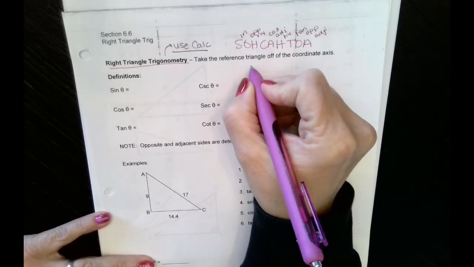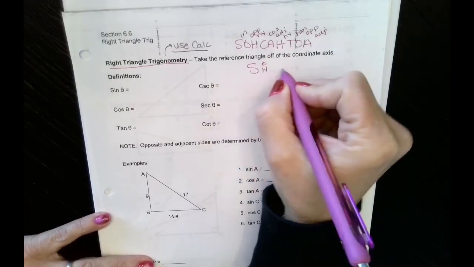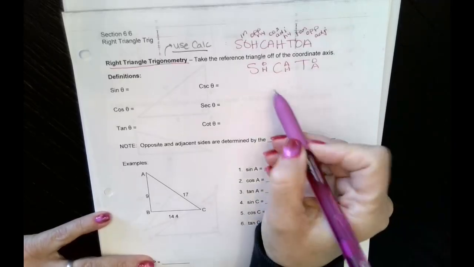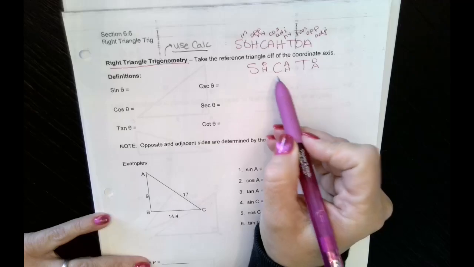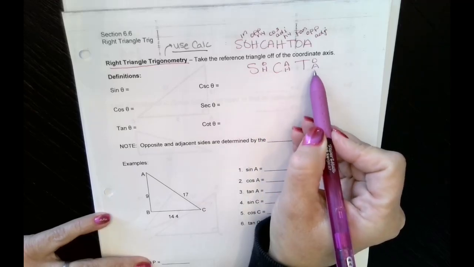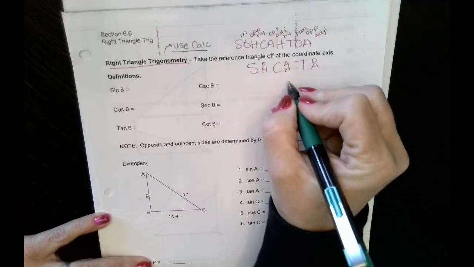You'll see I tend to write it this way. So this is SOH, and then CAH, and then TOA. And this is just an easy way for me to remember it's opposite over hypotenuse, adjacent over hypotenuse, and opposite over adjacent. So what does that mean?